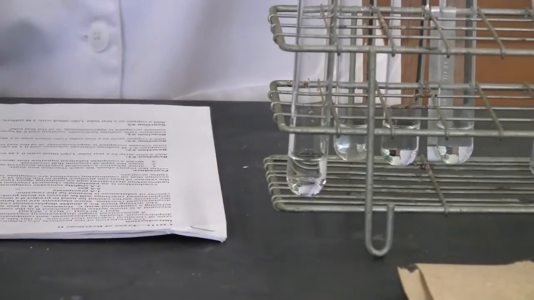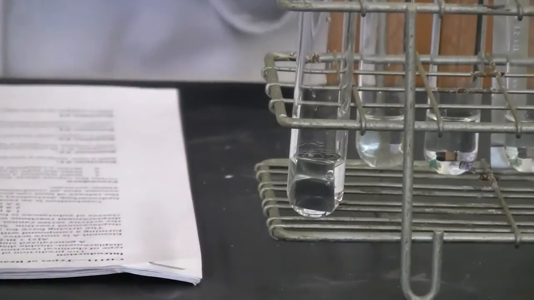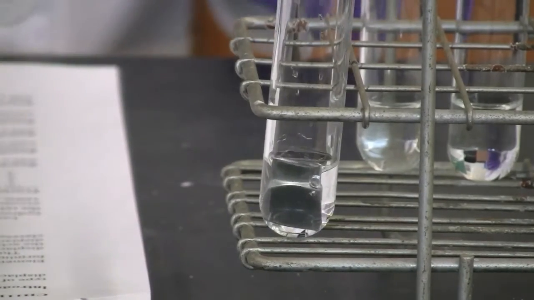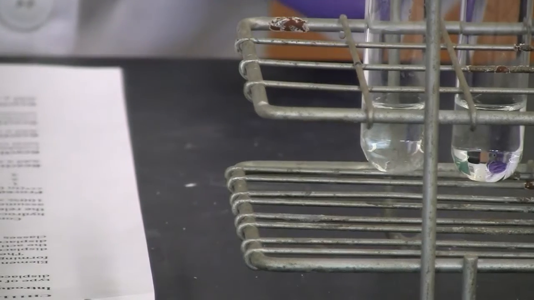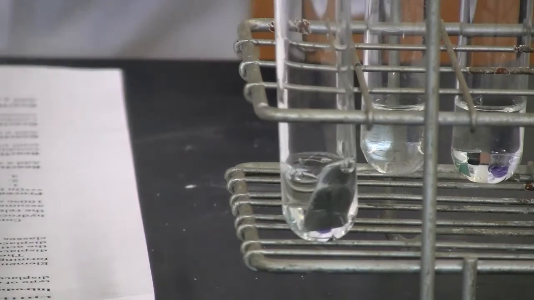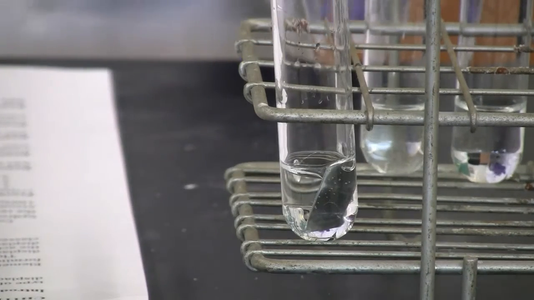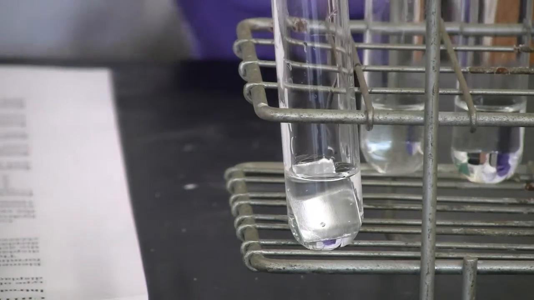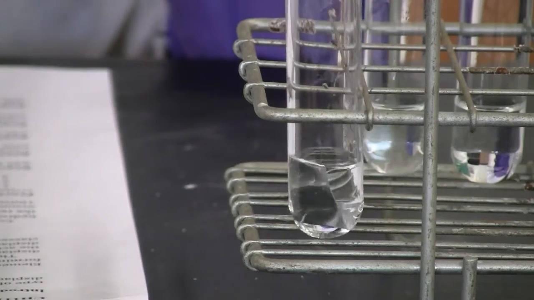You're going to see what happens to the zinc. It may take a while to react. Maybe shake a little. But we may have nothing happen. There may be no reaction, but we'll give this a little time to react.